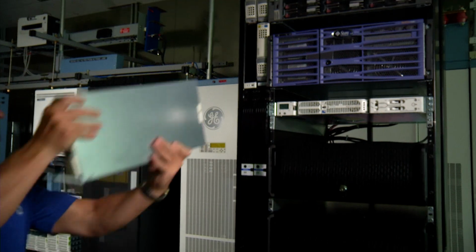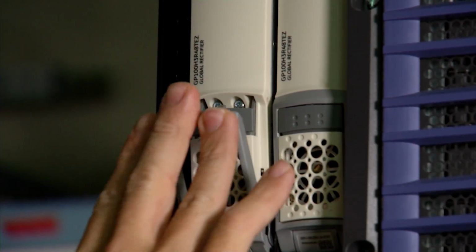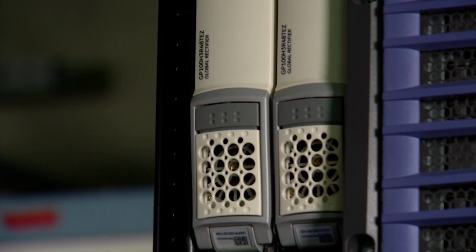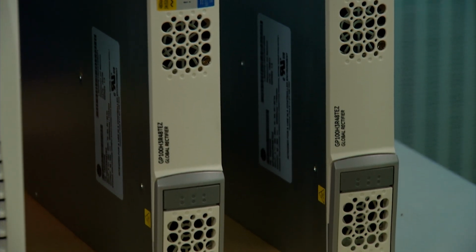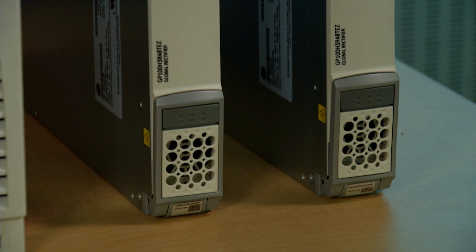So Jim, where's the density solution here? So there are two levels where we can help with density. One, we've created a compact three-phase AC to DC 6 kilowatt rectifier called the GP100 that inherently balances the AC load. So the data center operator doesn't even have to think about it. Sophisticated load balancing algorithms and schemes can simply go away.